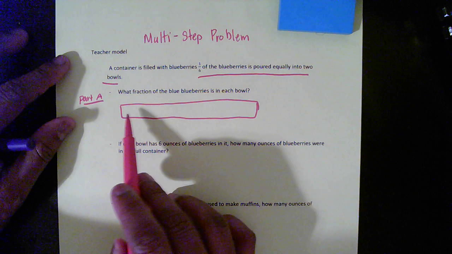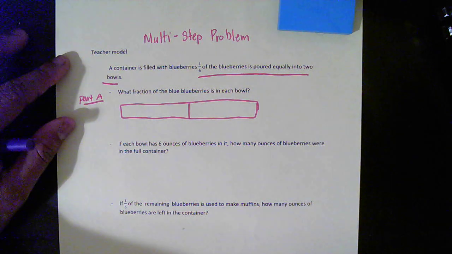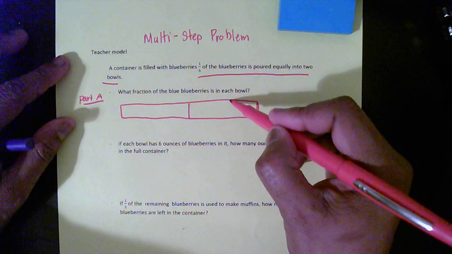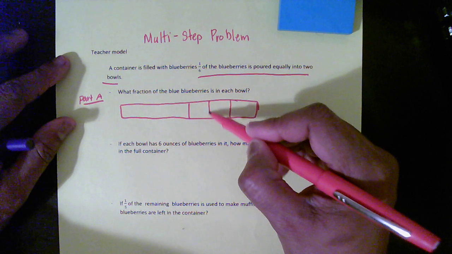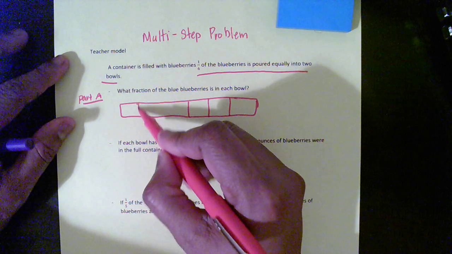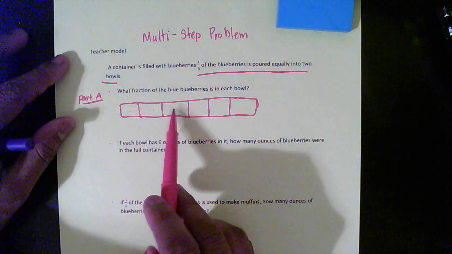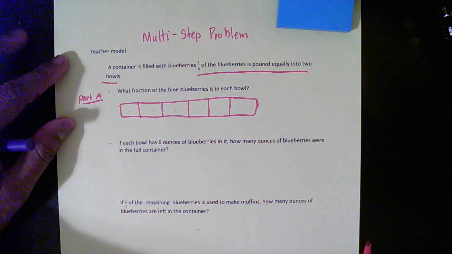I know this is my tape diagram. It may not look equal, but work with me, guys, okay? So here's my half. I'm going to make this half into thirds, and then I'm going to make this half into thirds. Okay, so I should have 6. 1, 2, 3, 4, 5, 6, right?